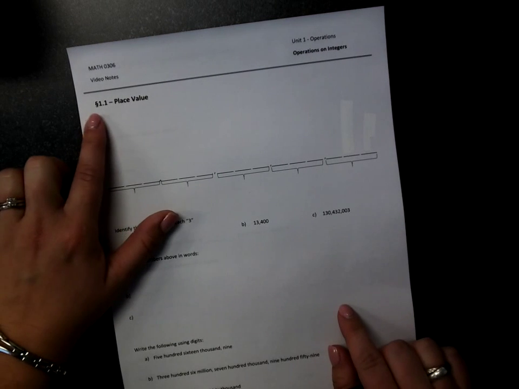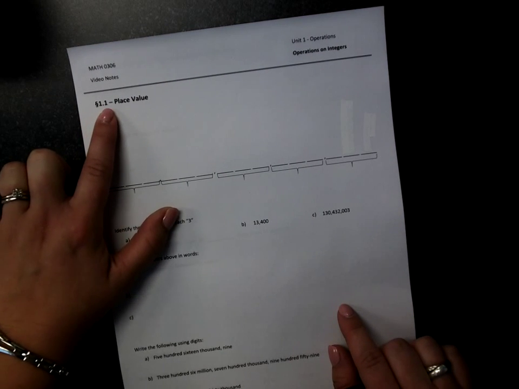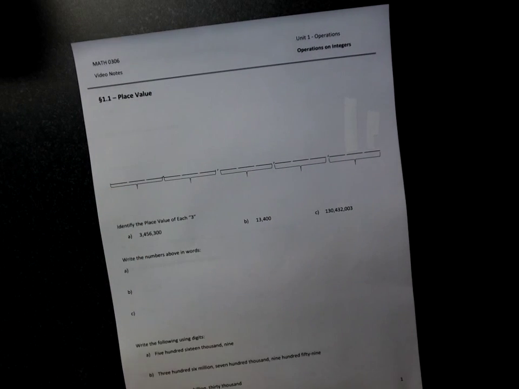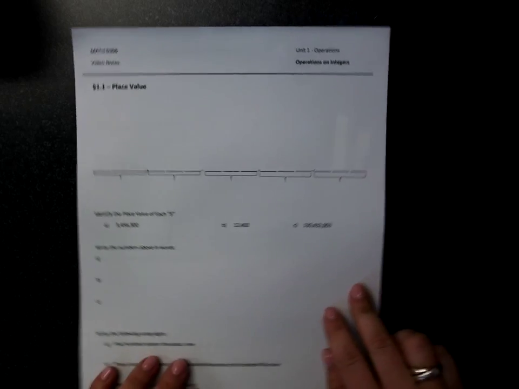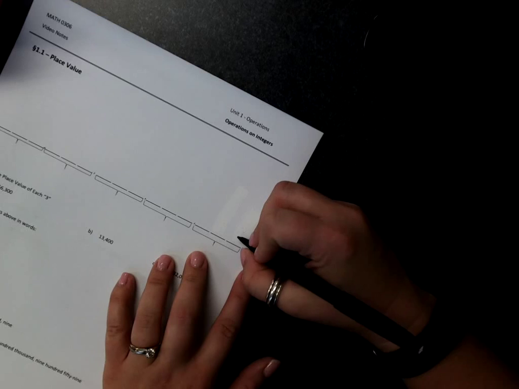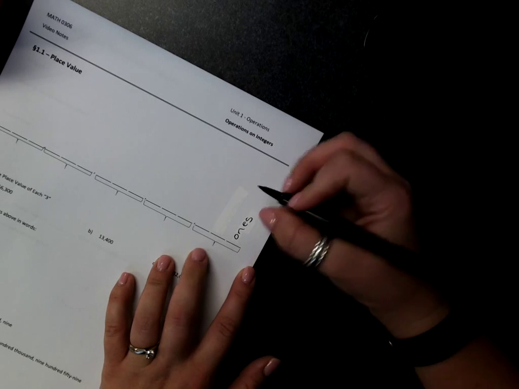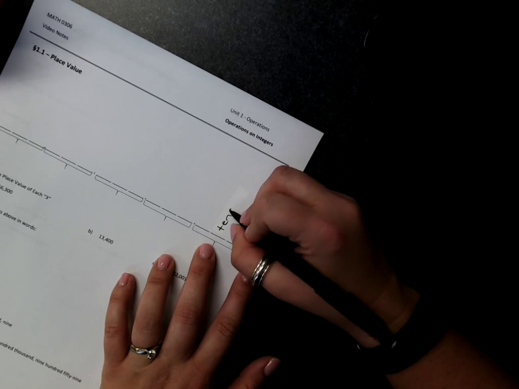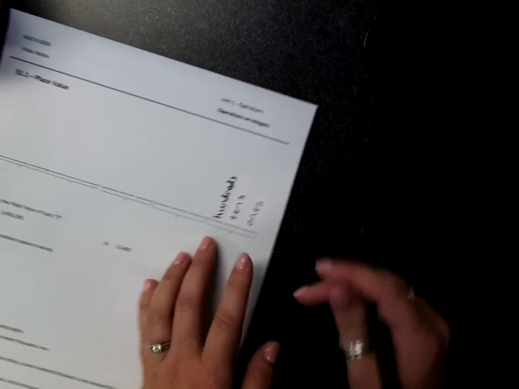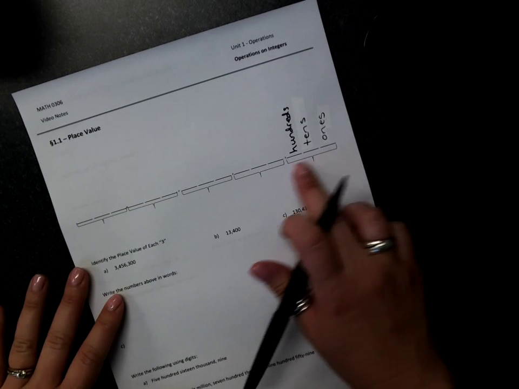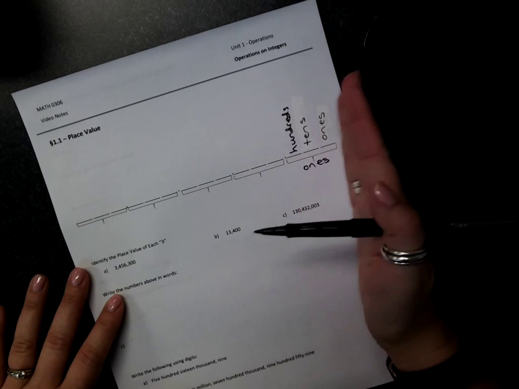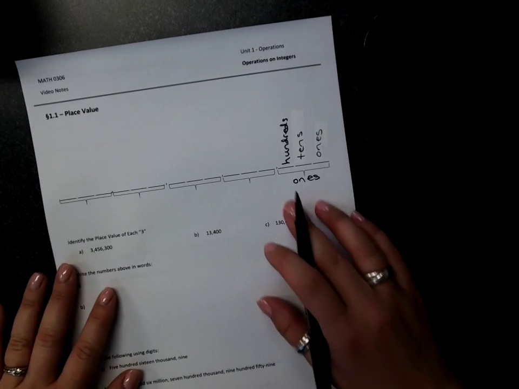So section 1.1, which means Chapter 1, Section 1, is on place value, and we need to know 5 sets of place values. And I think you'll be familiar with these once we get started. The first place, all the way to the right, the very first place value, is the ones place. Then we have the tens place, and then we have the hundreds place. So ones, tens, and hundreds. The first set of 3 is all considered ones. Then we have a comma.